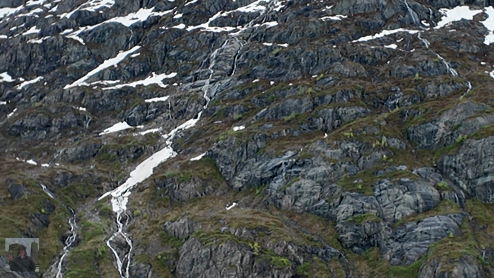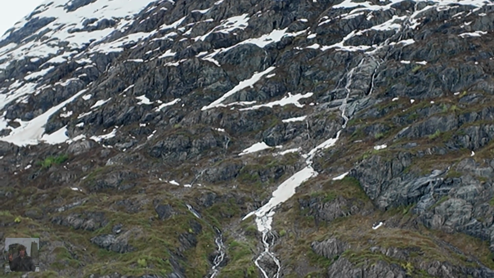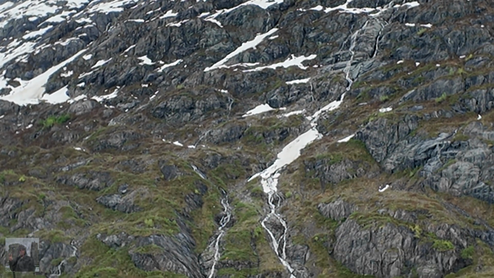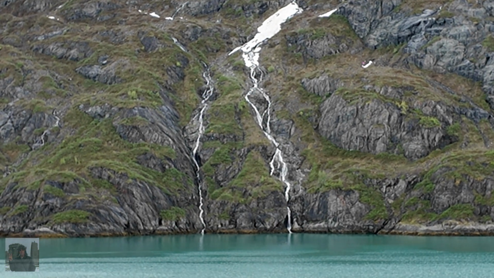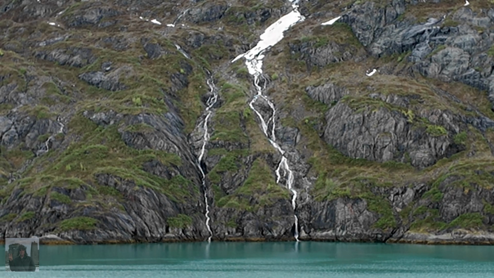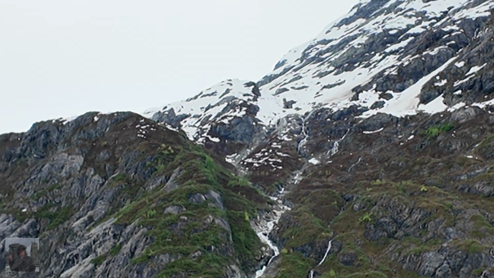Some pretty little waterfalls. Oh, there's a bigger one. A bigger waterfall.